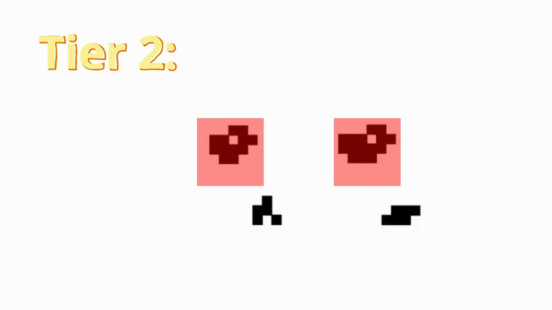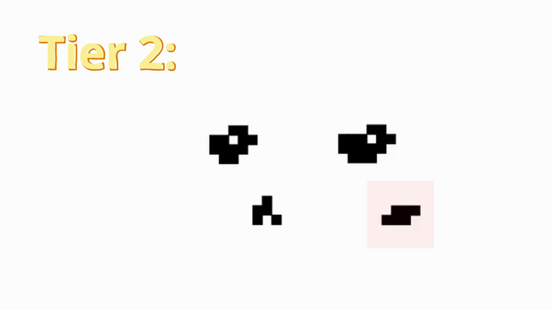Then, in Tier 2, we've got some moving pieces. The classic glider is here in Tier 2, and it moves diagonally in the direction it's pointed. There's also lightweight and medium-weight spaceships, which move orthogonally. Finally, closing out Tier 2 is another oscillator, the toad, which does this. But Tier 3 is where things really get crazy.